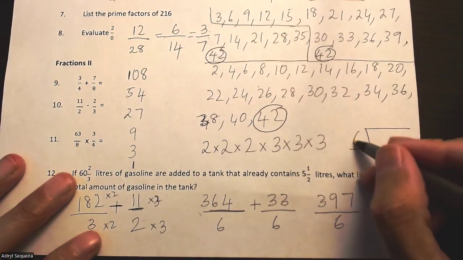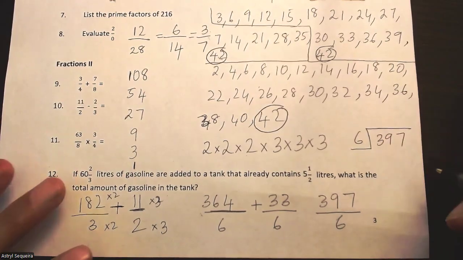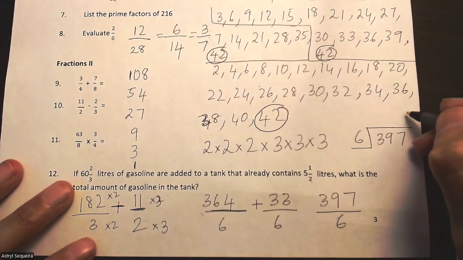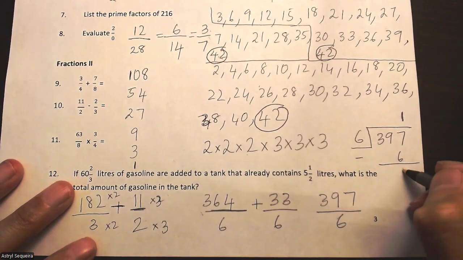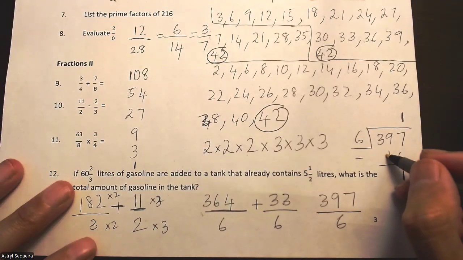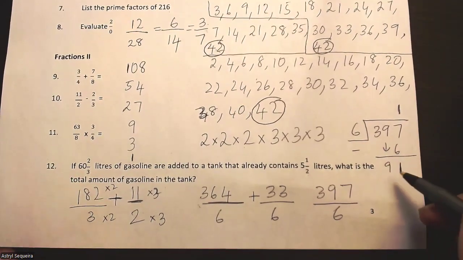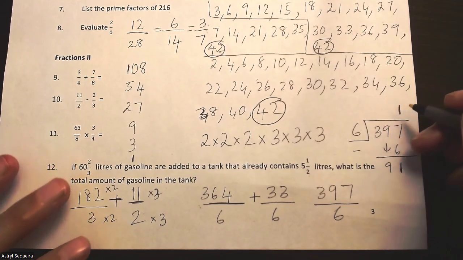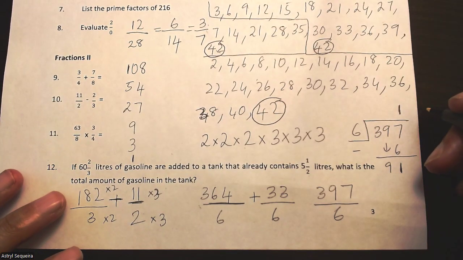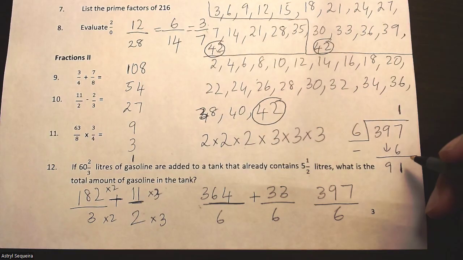We can do long division here because it's just one number. It's a bit easier.